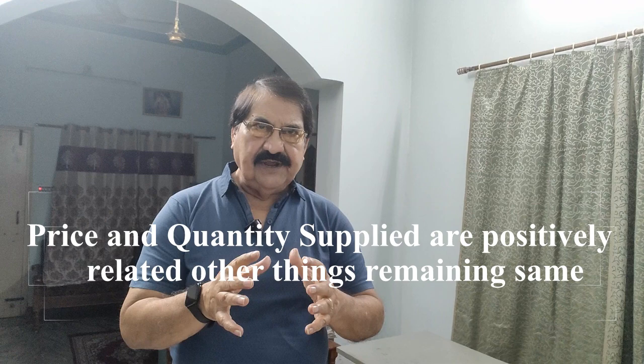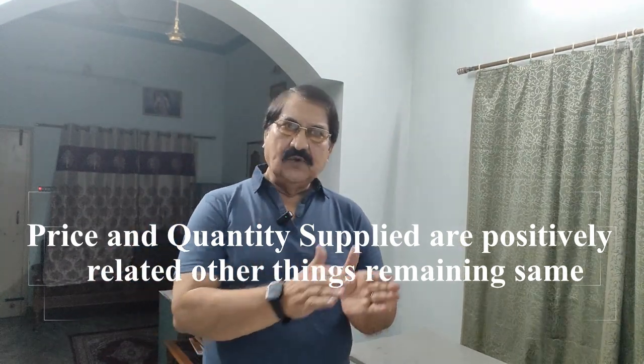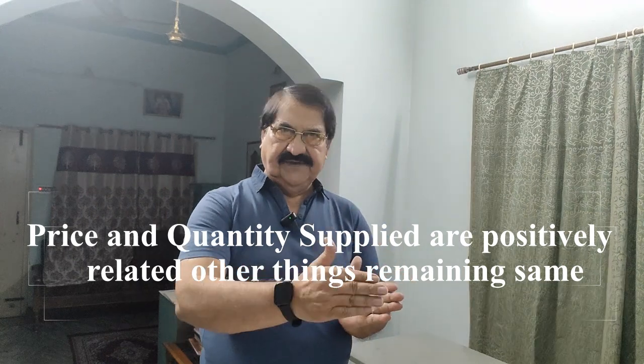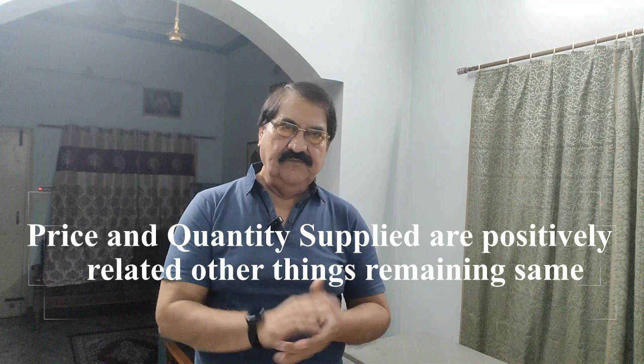Higher the price, the producers would be interested to offer more amount of good or services for sale in the market, and vice versa. So from this we deduce that there is a positive relationship between the price of a good or service and the quantity to be offered or supplied in the market for sale.